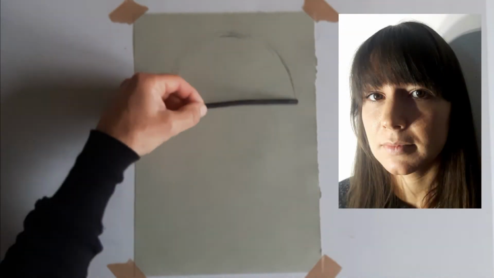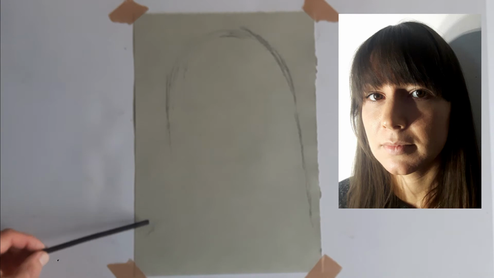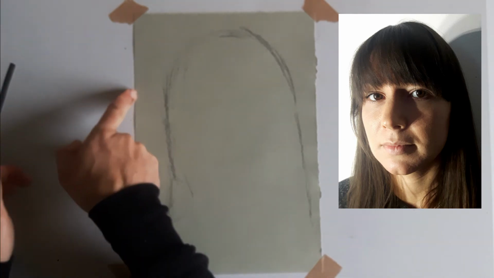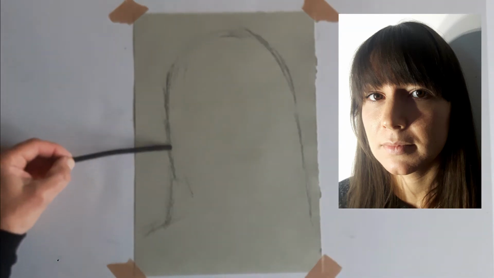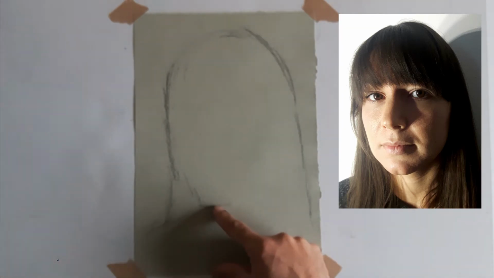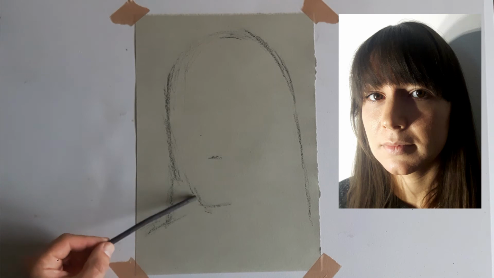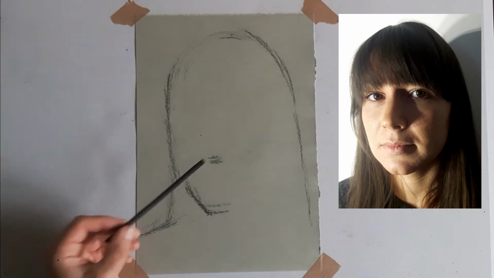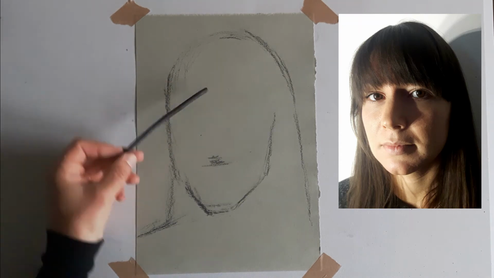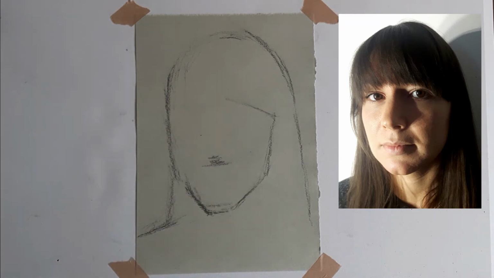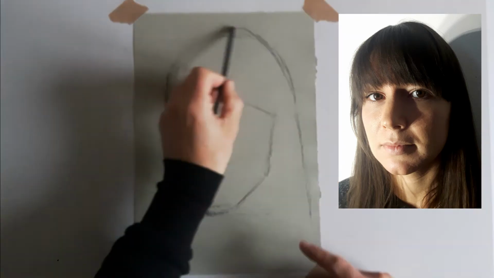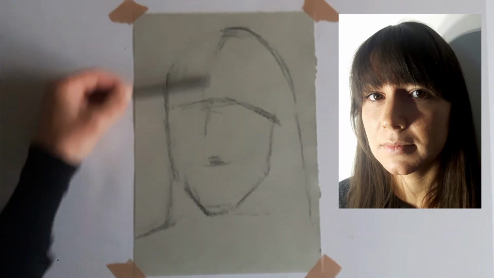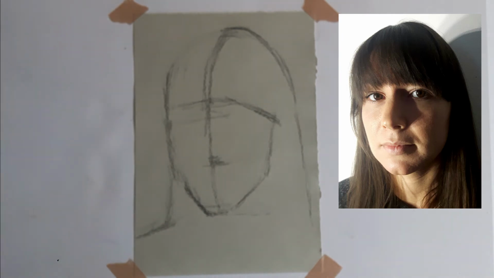So as per usual, my first job is to work with simple shapes, but importantly in this work here, I'm looking at the border between the edge of my drawing and the edge of the paper. So I'm looking to get those measurements accurate in relation to the photograph I'm working from. I then noticed that the fringe line on the right hand side is halfway between the chin and the top of the head. So just making sure that that's accurate.